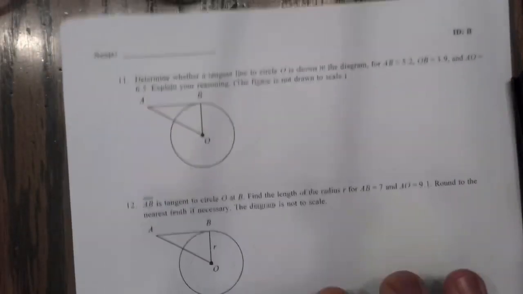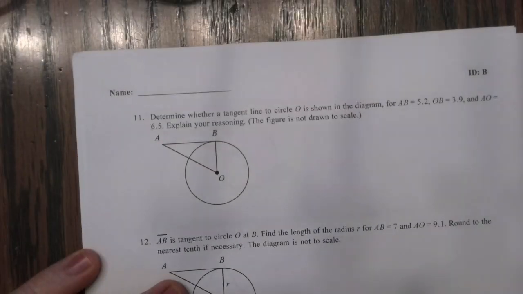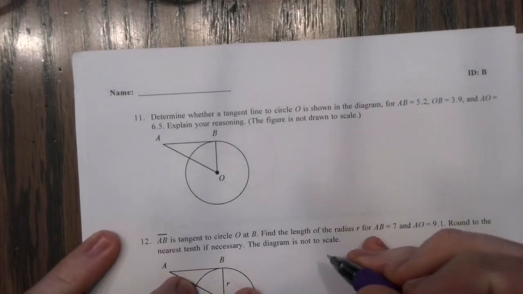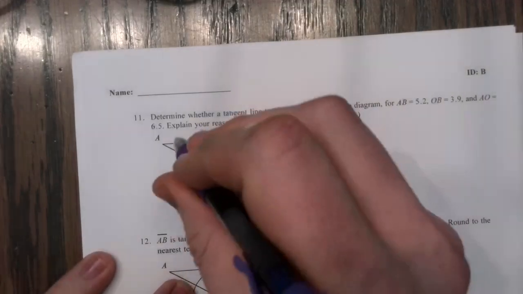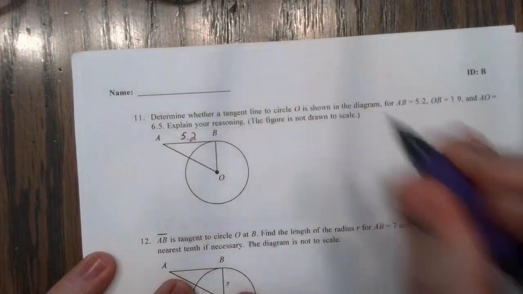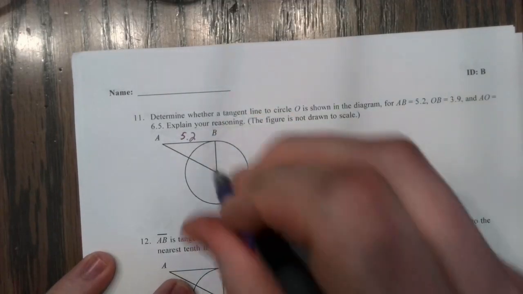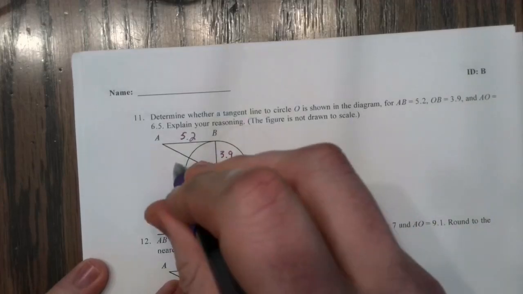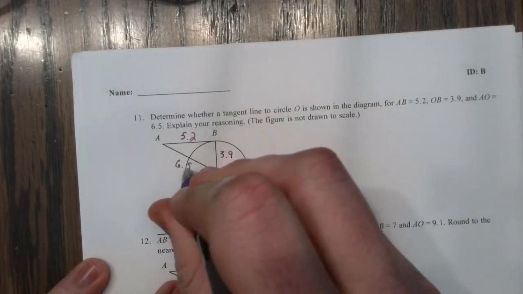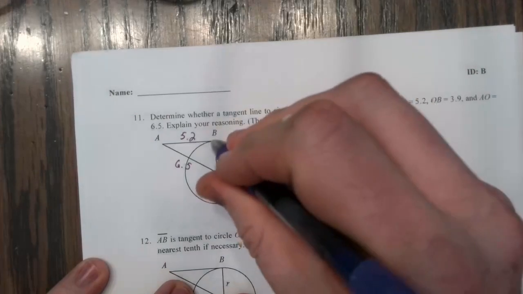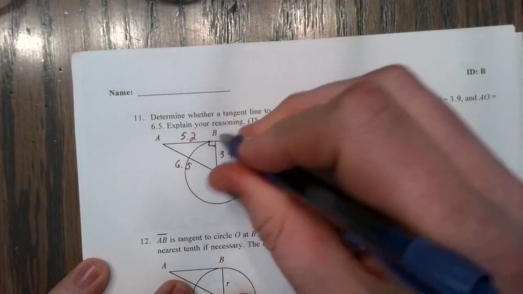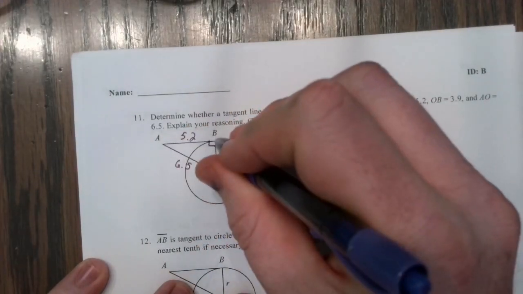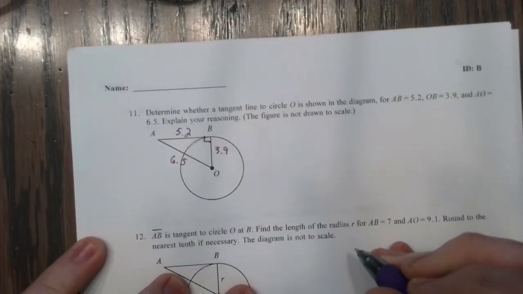We're on to page 4 here. So here, determine whether a tangent line to circle O is shown in the diagram if AB is equal to 5.2. So I'm going to label my diagram. OB is equal to 3.9. And AO is equal to 6.5. Okay? The right angle, remember the point of tangency is where the tangent touches the radius. And that's going to be right there. So that's where I'm assuming the right angle is.